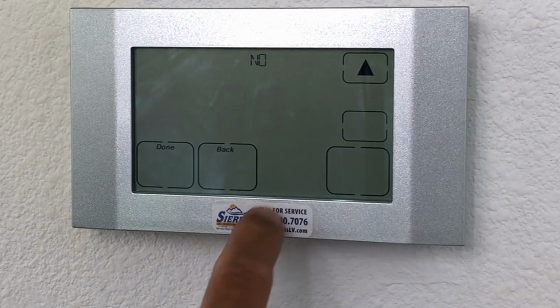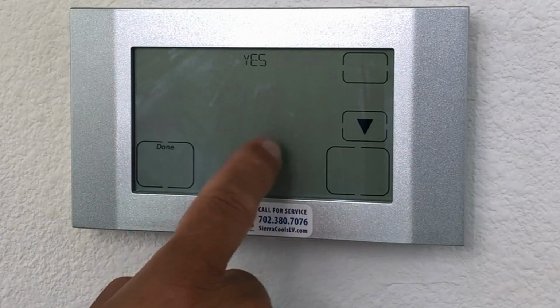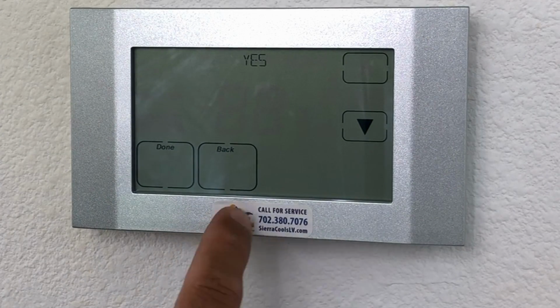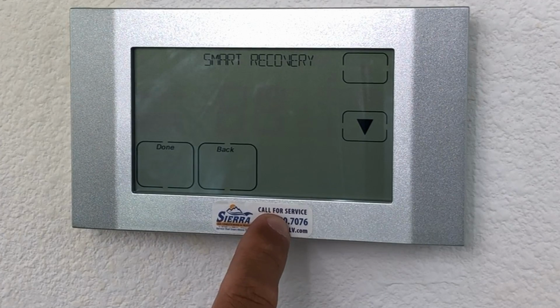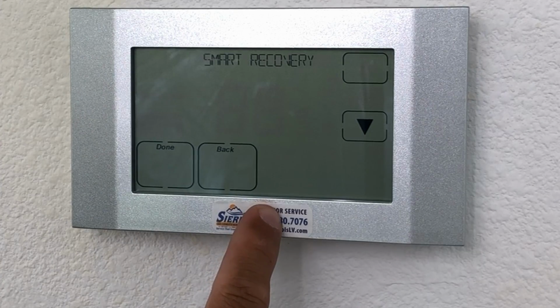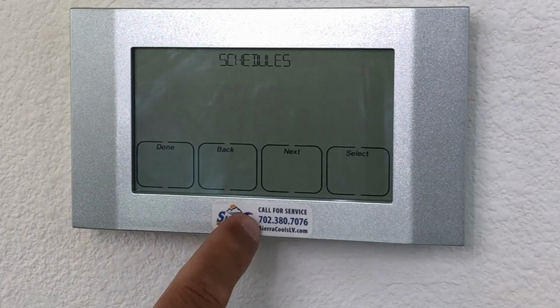Now for the smart recovery, you can have that on or off. Save it by hitting on, and this will allow you to set a schedule. So if you wake up at 6 and your temperature in your home, you want it at 75, it will turn on before you wake up to make sure that by the time you wake up, it is at 75. Once you have selected that, hit done.